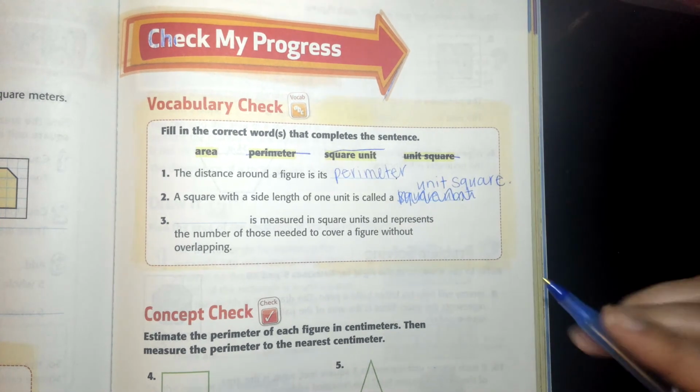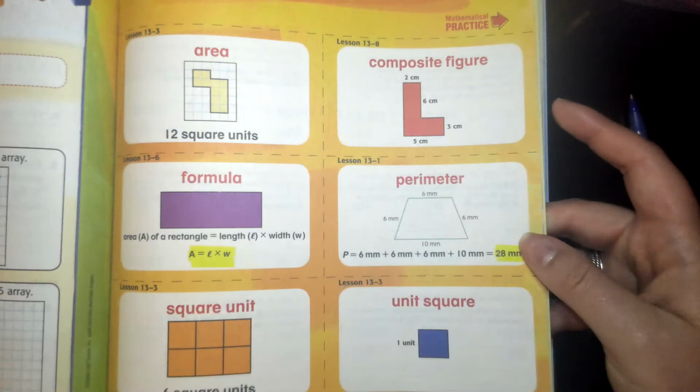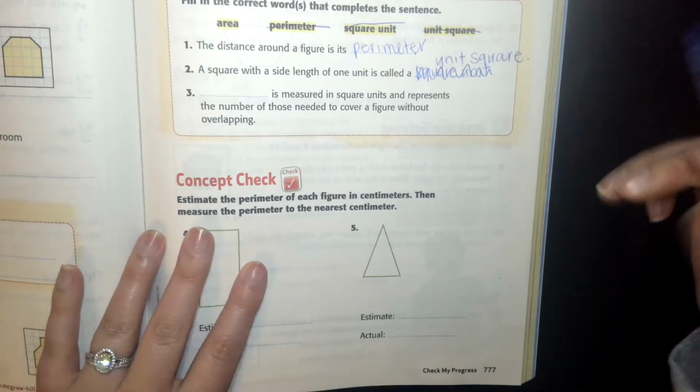So a unit square, and I'm going to flip back for you to show you where I'm looking. I'm looking at my vocabulary card. So you can see we have square unit and unit square. If I look at the back of my vocabulary cards, a square unit is a unit for measuring area. A unit square is a square with a side length of 1 unit. Okay? So I mixed that up. I'm sorry. Make sure that you have number 2 as unit square.